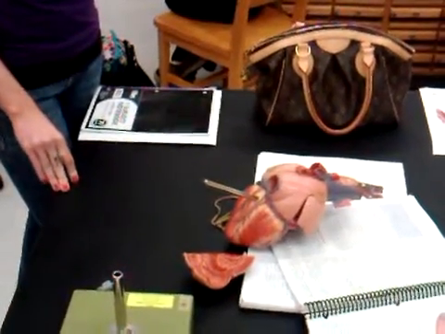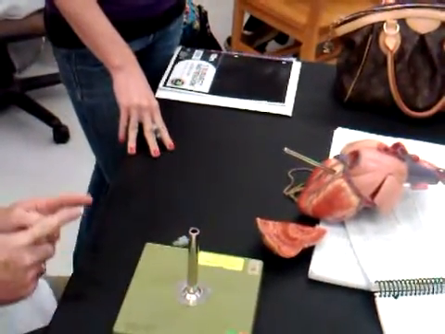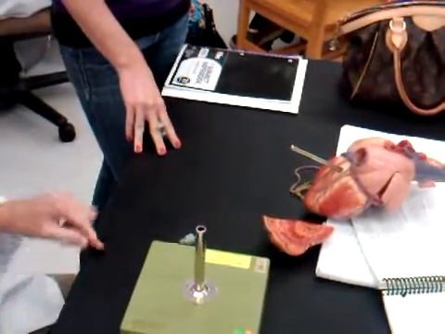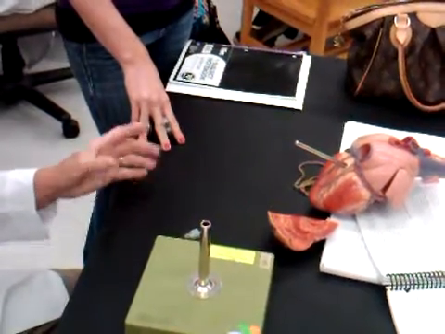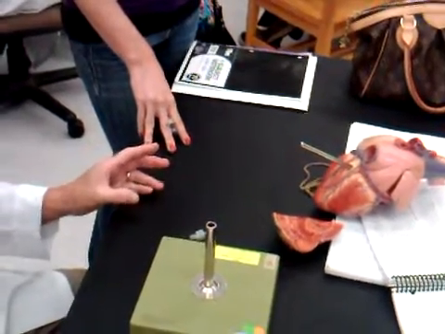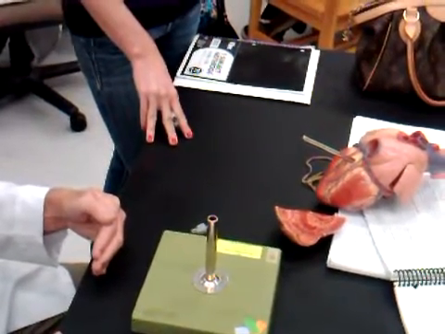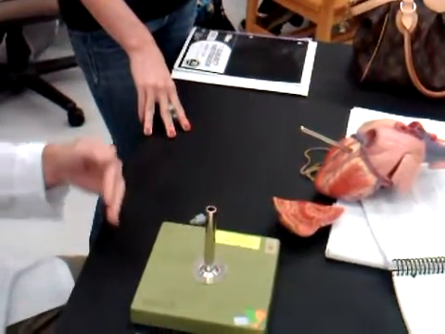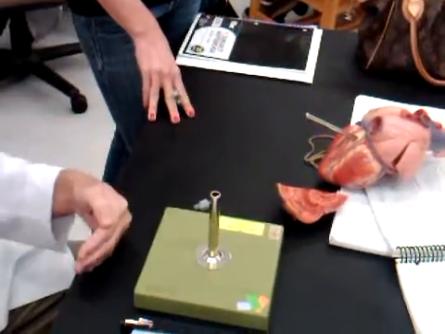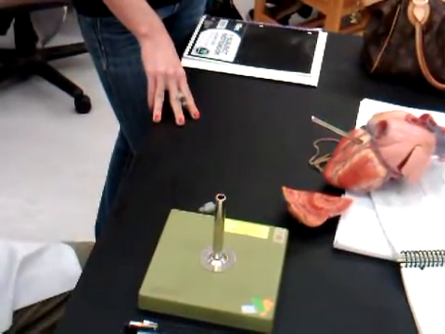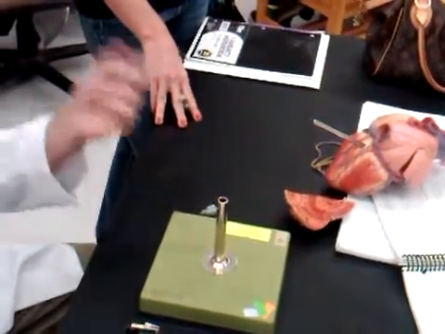To the right ventricle, up through the pulmonary valve, pulmonary trunk, right and left pulmonary arteries to the lungs, gets some oxygen, comes back through the pulmonary veins to the left atrium, from the left atrium through the bicuspid valve to the left ventricle, through the aortic valve into the aorta.